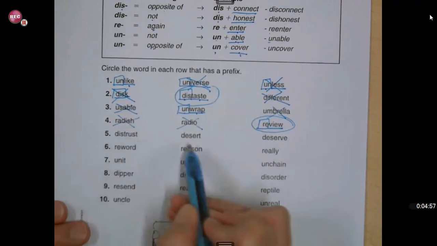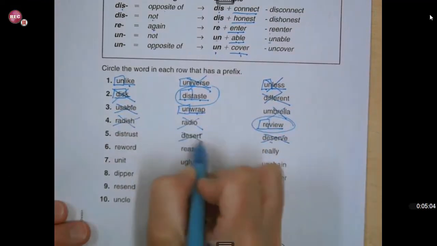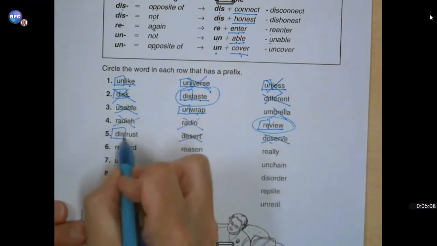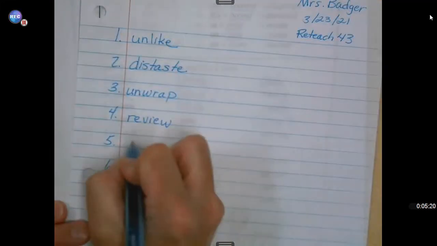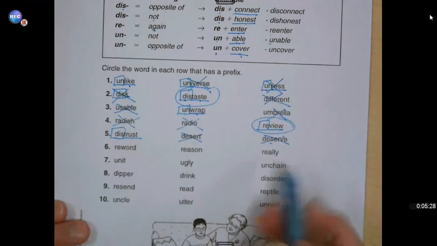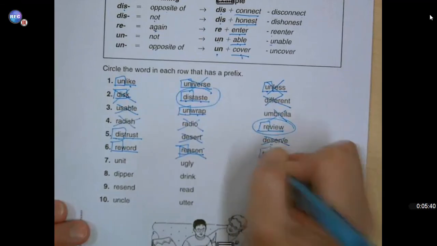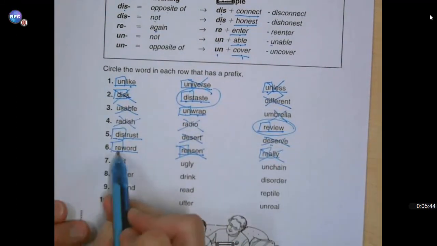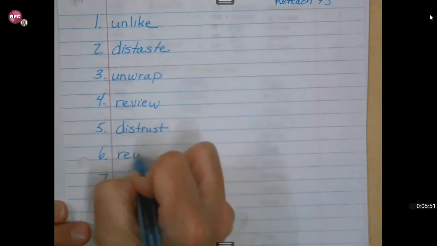Number 5: distrust, desert, deserve. Deserve does not have a prefix. Desert doesn't have a prefix, but let's look at dis. And then we have a base word, trust. Dis means the opposite or not. So we don't trust, or not trust. That makes sense. So number 5 is distrust. Number 6: reword, reason, really. Okay, I see re here with the base word word. So what's asun? That's not a base word, so we're going to cross it out. And I see re here, but this is not a base word, so I'm going to cross that out. Reword means to say it again, because re means again, so that makes sense. So we're going to put reword for number 6.